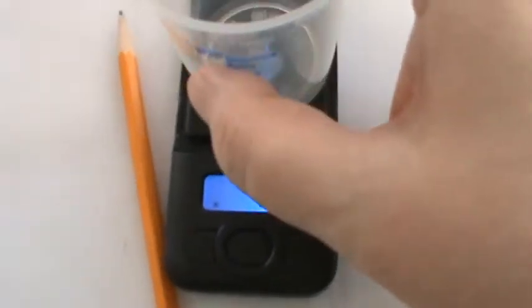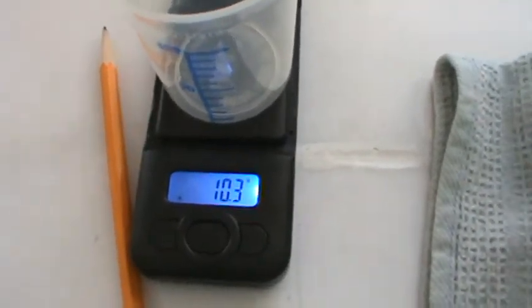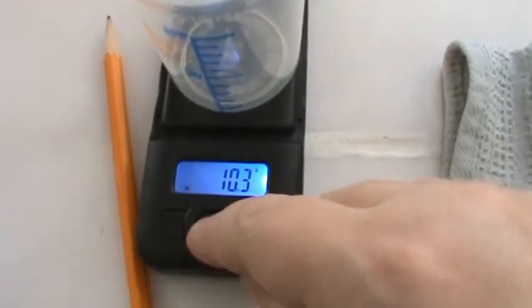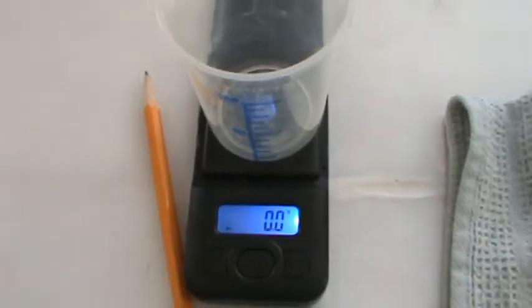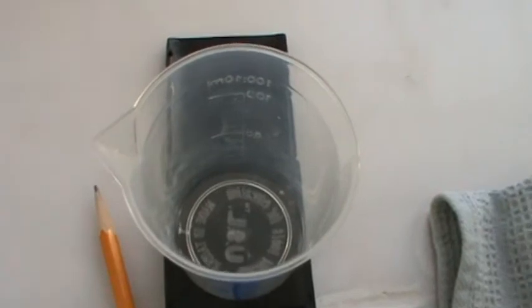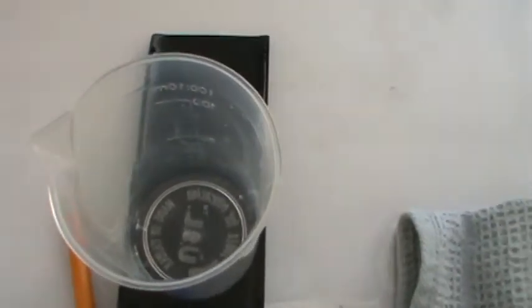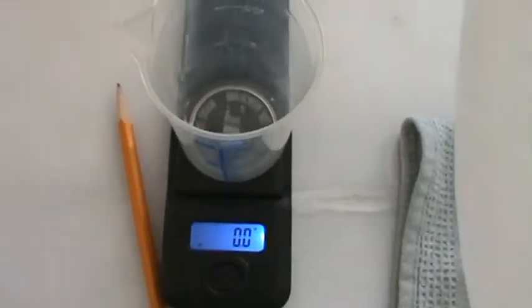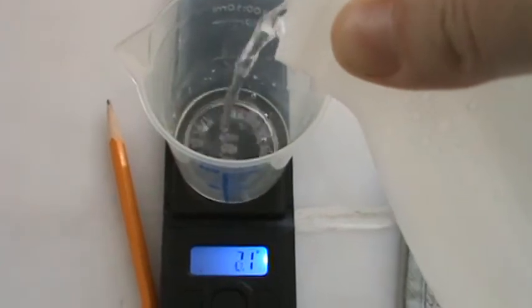Okay, so I'm coming over here and I'm zeroing out a little beaker. I don't know that I'm going to be able to get 196. I'll do it in pieces. We need 196.2 grams of vinegar, so we'll have to do this in bits, which is just fine.